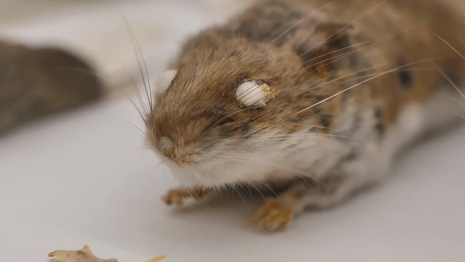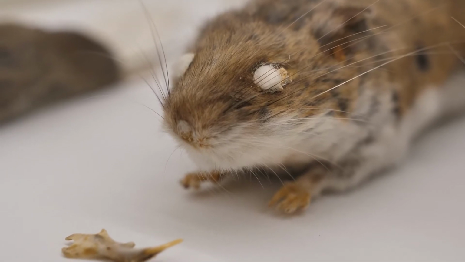Mandibles are just a small part of the skeleton of mammals, but it's actually packed with information. So whenever you find a mandible in the field or in the forest, you know you have something in your hands that can tell you a lot about the animal that you just found.